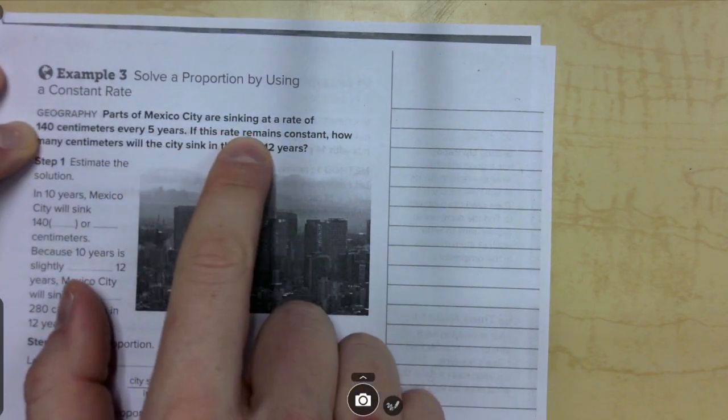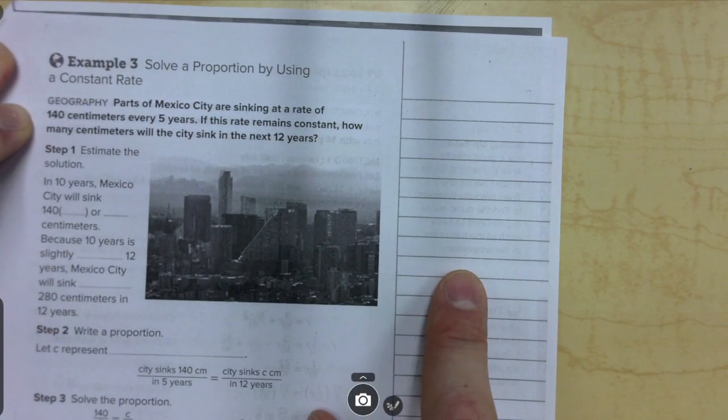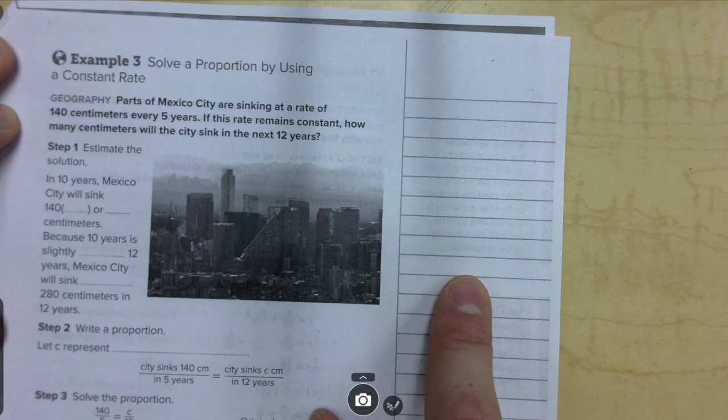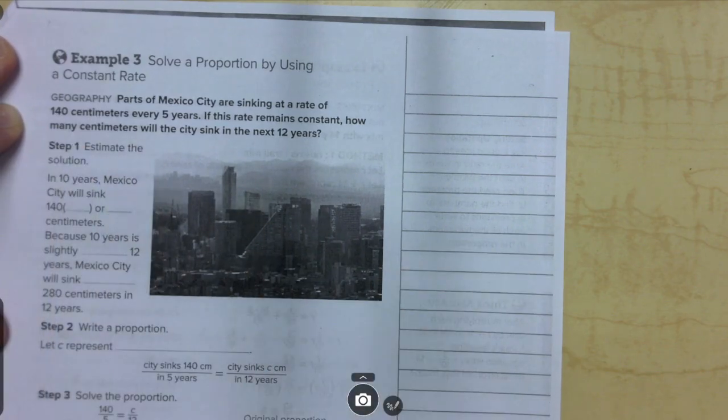Parts of Mexico City are sinking at a rate of 140 centimeters every 5 years. If this rate remains constant, how many centimeters will the city sink in the next 12 years? So they're giving us a rate.